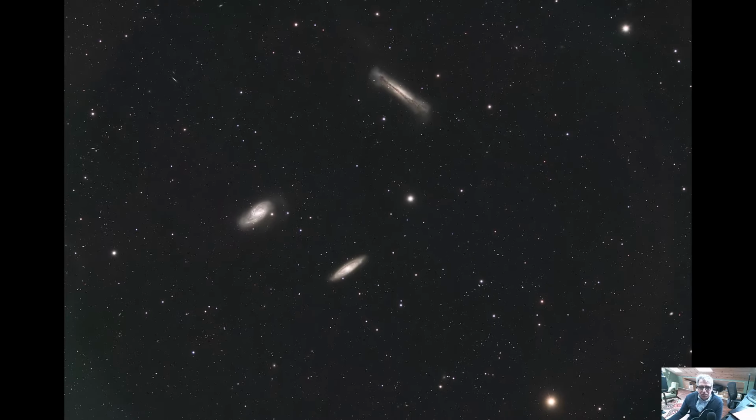And I think it's best to set perspective and scale. And to do that, there are several large, bright foreground stars in this frame. And of course, these are in our galaxy, and they're in the constellation of Leo. But they range in distance from, let's call it, 100 light years to perhaps as much as 500 light years away. So relative to the triplet of galaxies, they're really close. There's a big difference between 100 light years and 35 million light years.